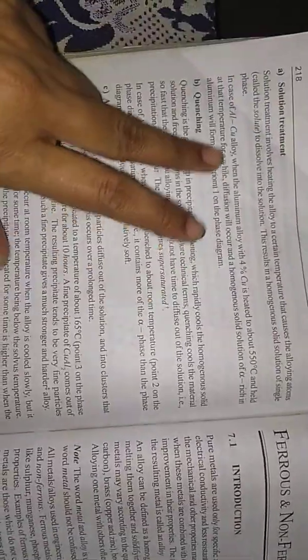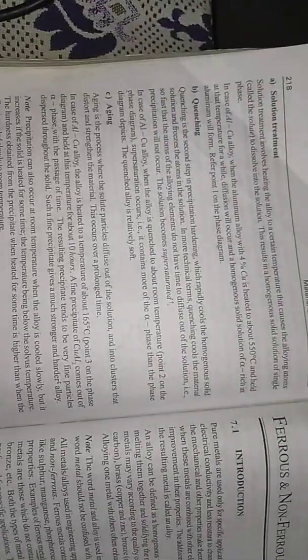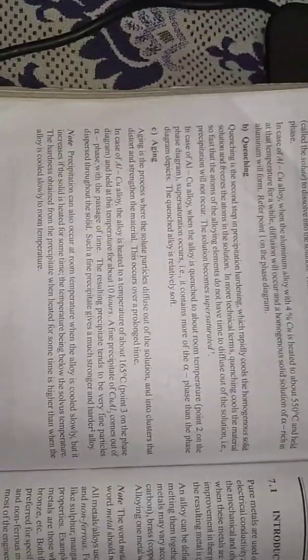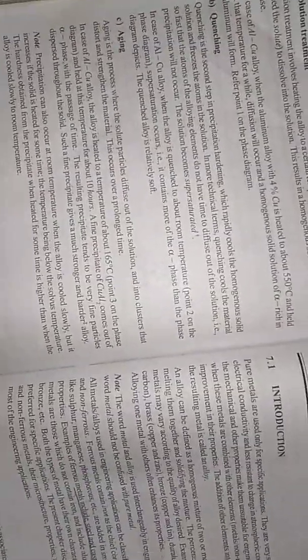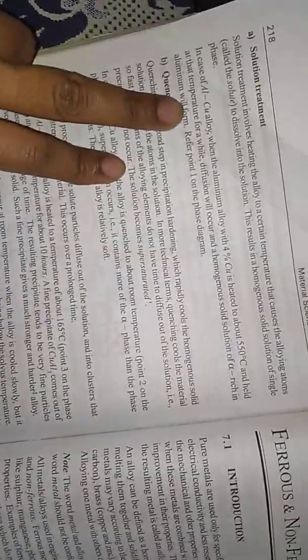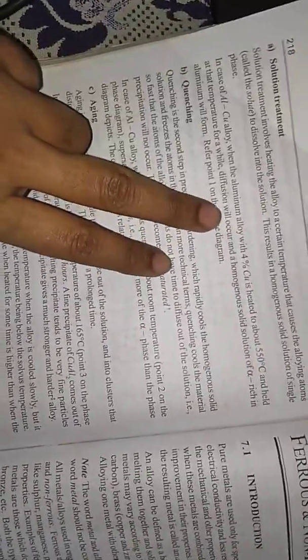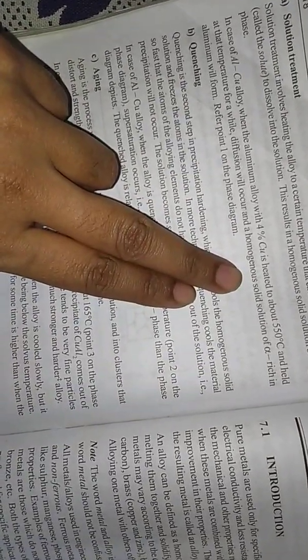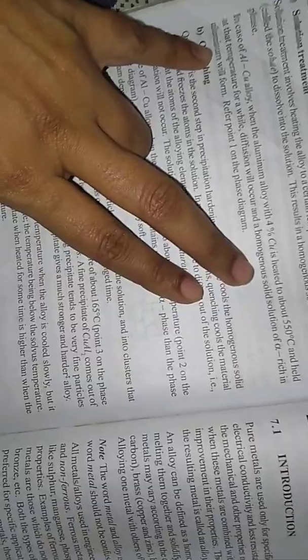In the case of aluminium copper alloy, we have mainly aluminium alloy with 4% copper. That alloy is heated to 550 degrees Celsius and held at that temperature, wherein the diffusion will occur. A homogeneous solid solution of aluminium will be formed.